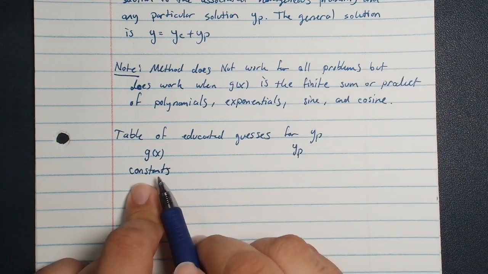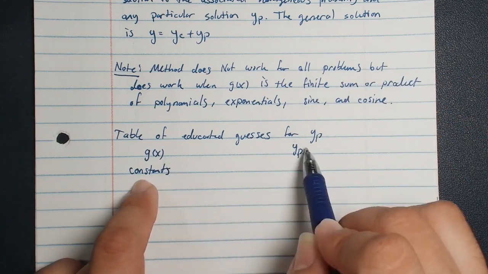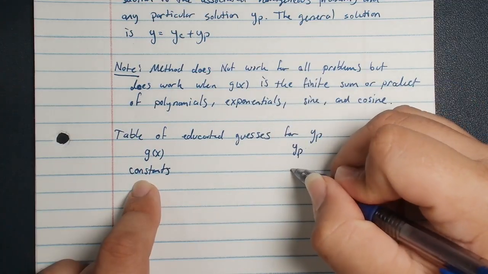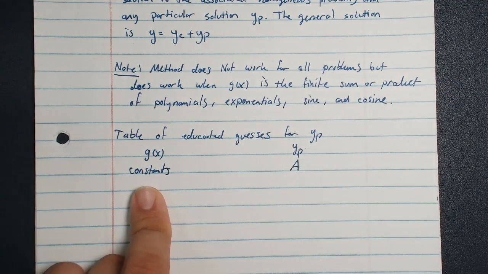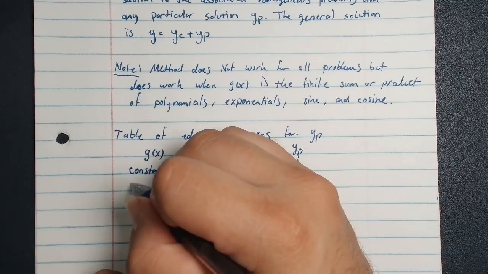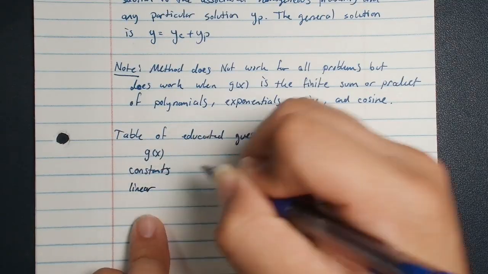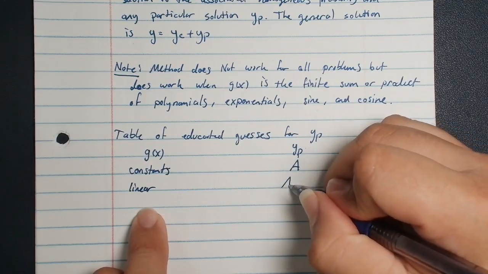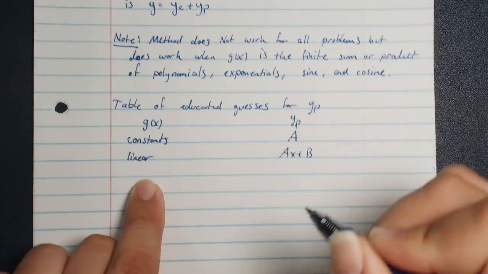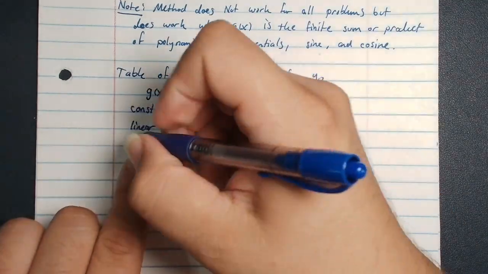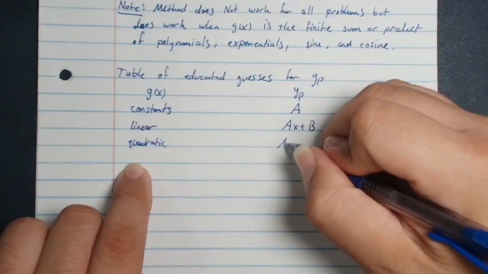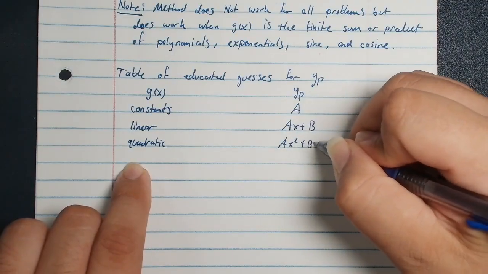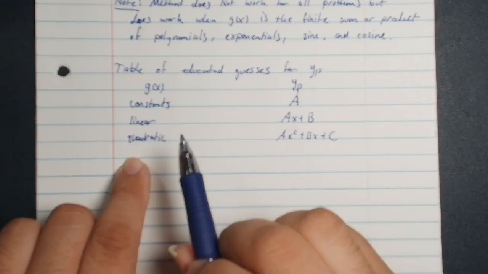But our starting guess is if your input function is a constant, your particular function is also a constant, so something like a. If your input function is linear, then your y sub p you would expect it to be linear, or at least something related to something linear. Quadratic, you would expect the answer to look something like ax squared plus bx plus c. And I think you're starting to see the idea here.